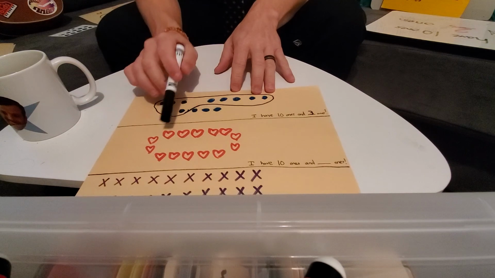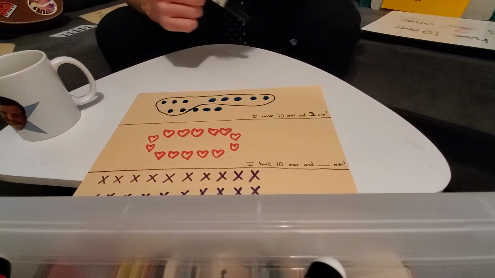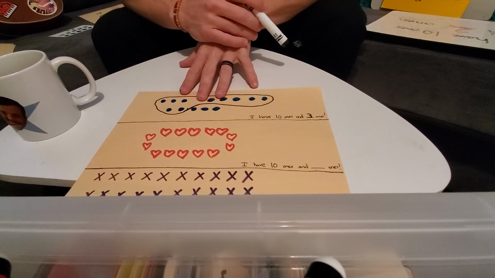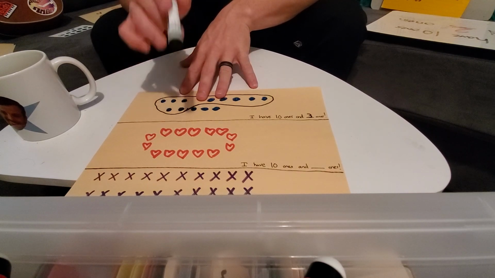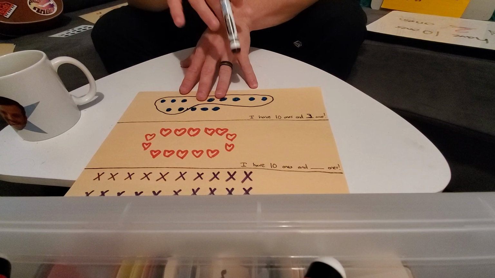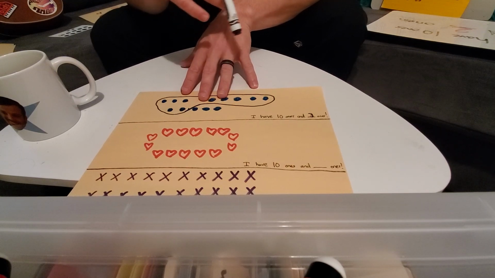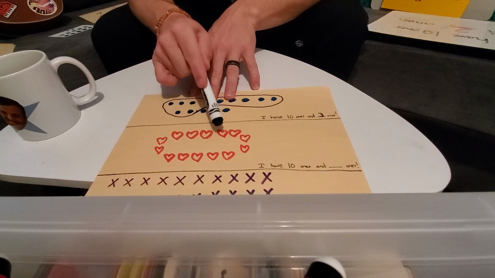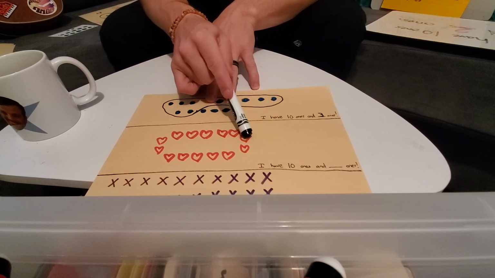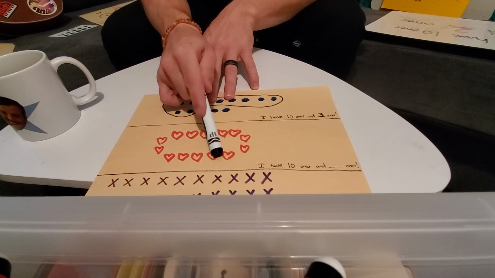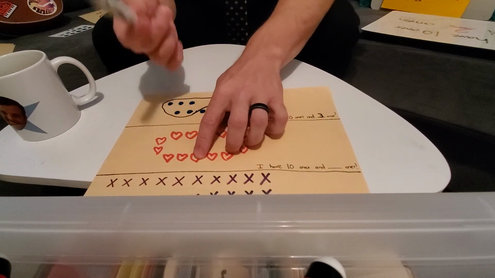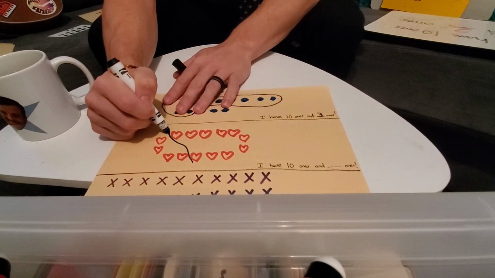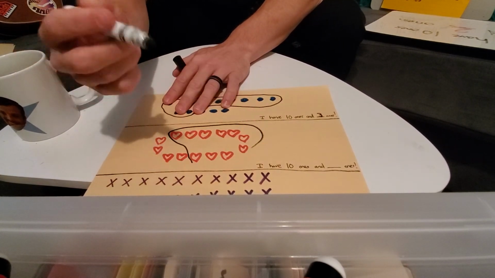Excellent. Now let's take a look at our heart picture, guys. All right? I'm going to start here, and we're going to touch and count, saying a number for each one that we touch. And when we get to 10, we're going to stop, and we're going to circle all the ones that we've counted so far. All right? 1, 2, 3, 4, 5, 6, 7, 8, 9, 10. All right, I'm gonna stop there. I know that I started here. I'm gonna circle all of those.